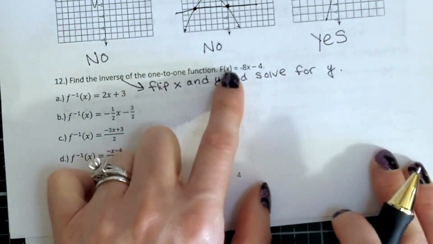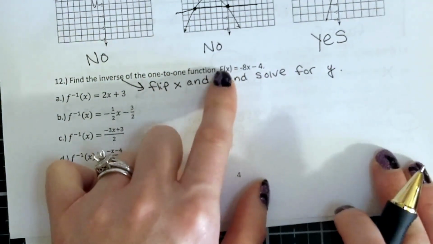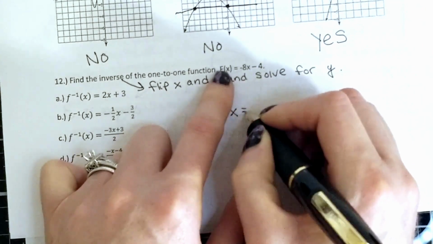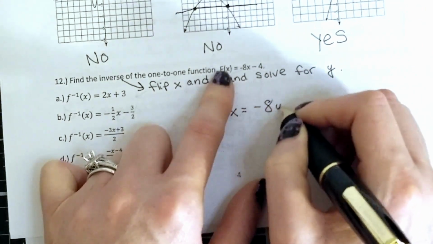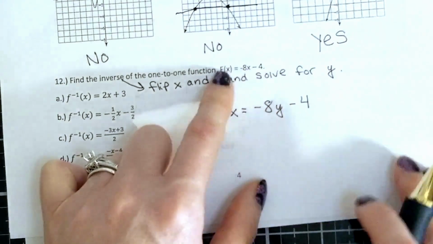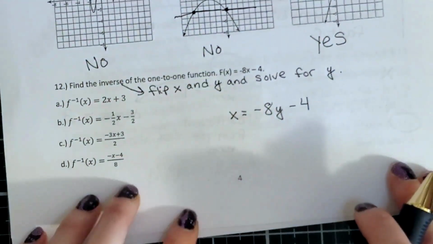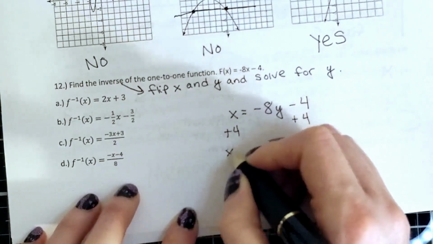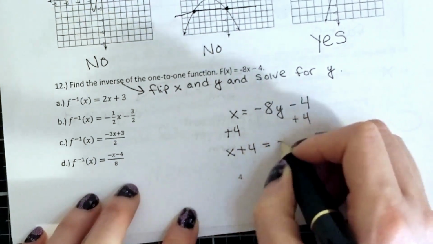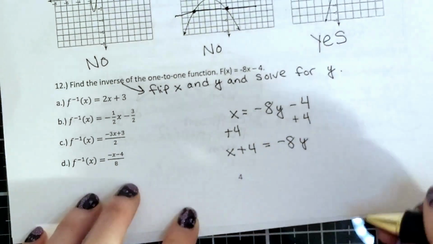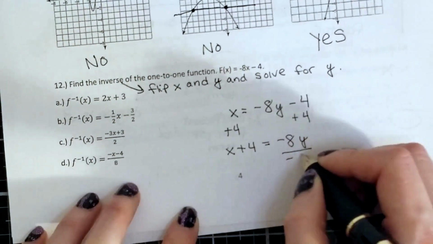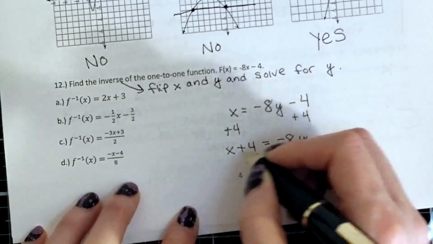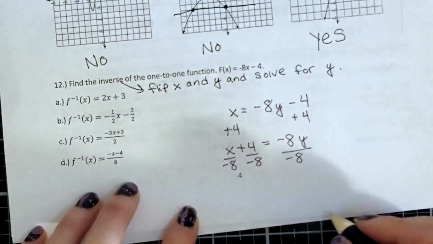So instead of saying y equals, that's going to say x equals negative 8y minus 4. Then we solve for y, so we're going to add 4 to both sides. So x plus 4 equals negative 8y. Divide every piece by negative 8.